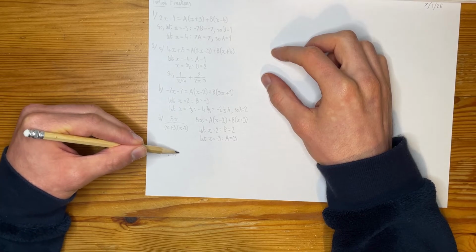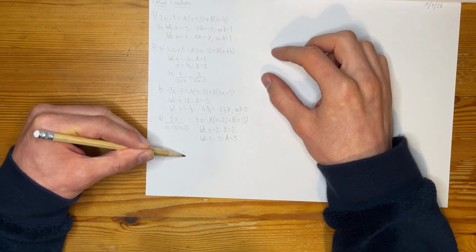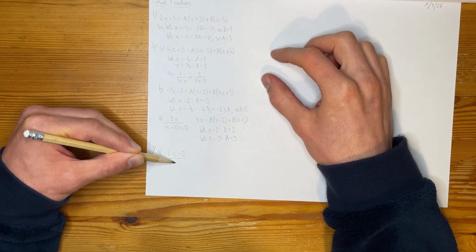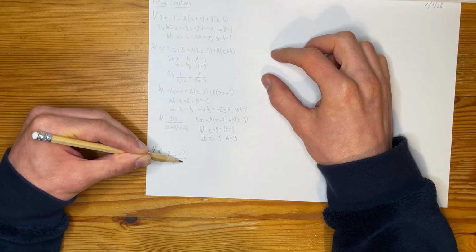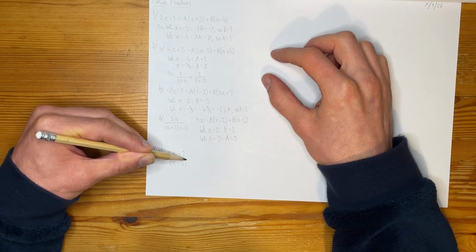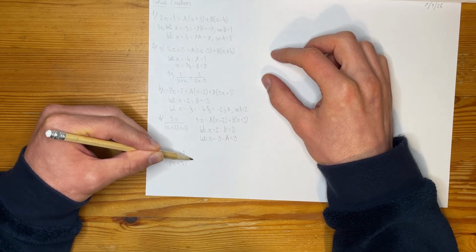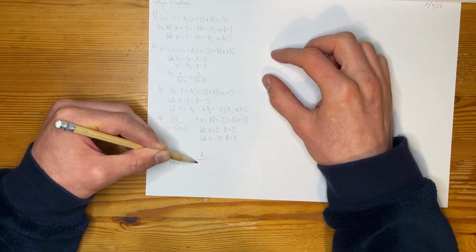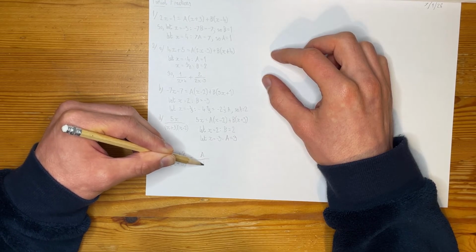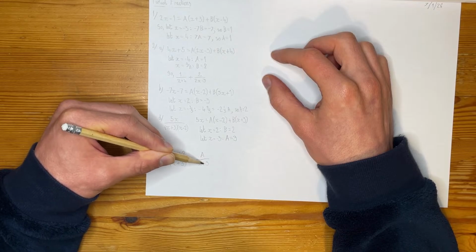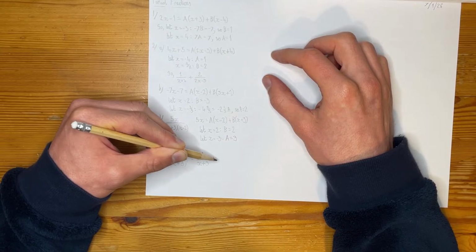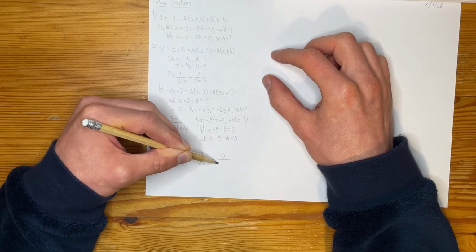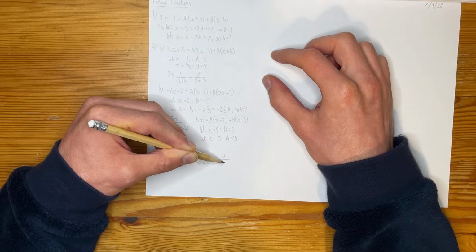2x add 2 over x add 3 all squared. You set it equal to a over x add 3 plus b over x add 3 squared.